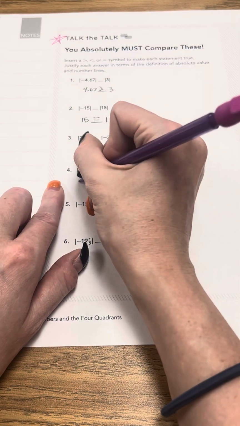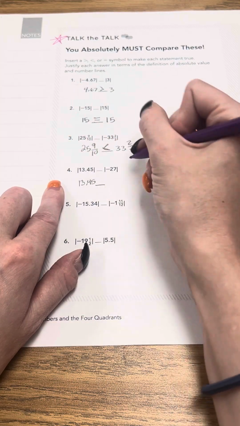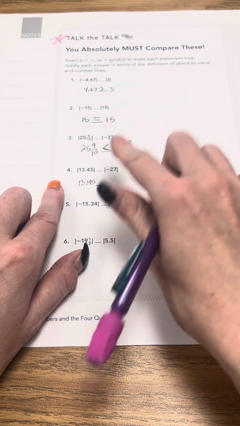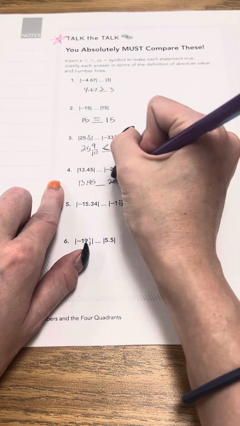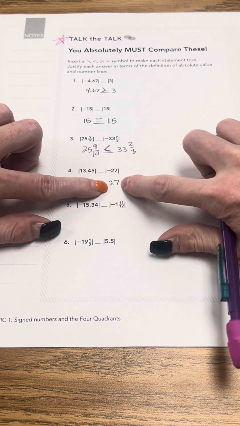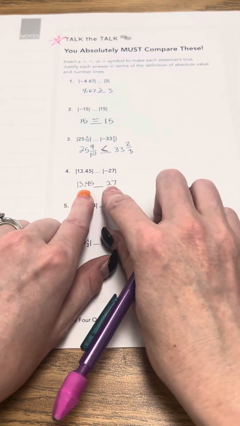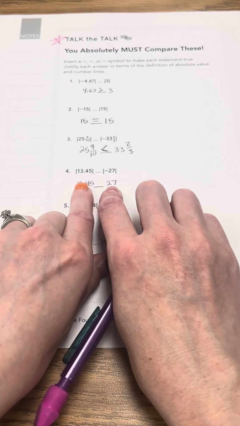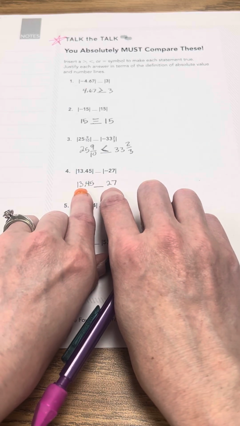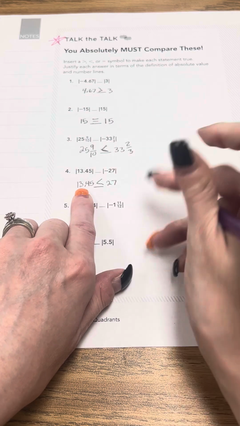Absolute value is 13.45. And again, negatives are not a thing with absolute value. Yes, it's in the symbol here, but it's still going to be a positive because that's distance. Now, let me see. I can just look at the number in front of the decimal to compare. 13 is less than 27, so that would be my inequality.